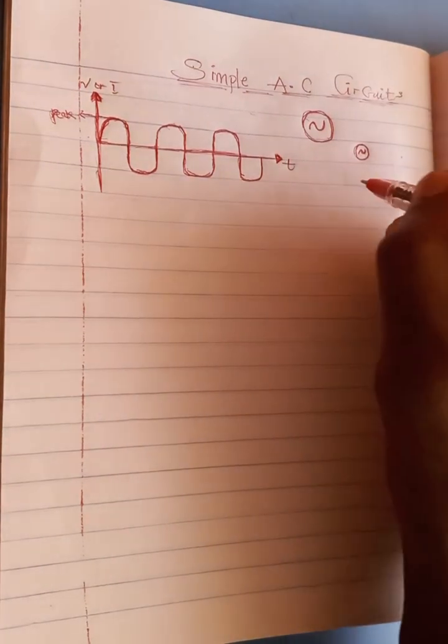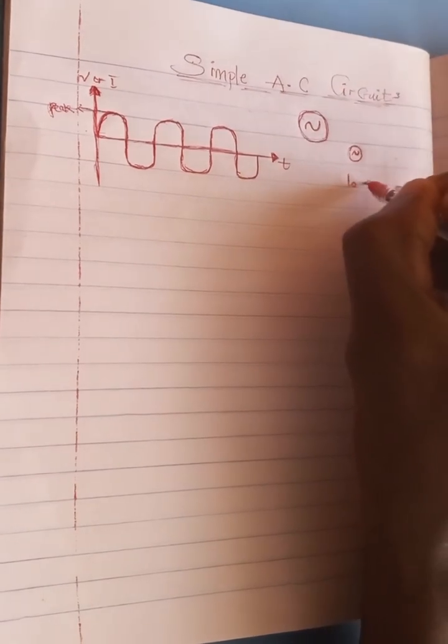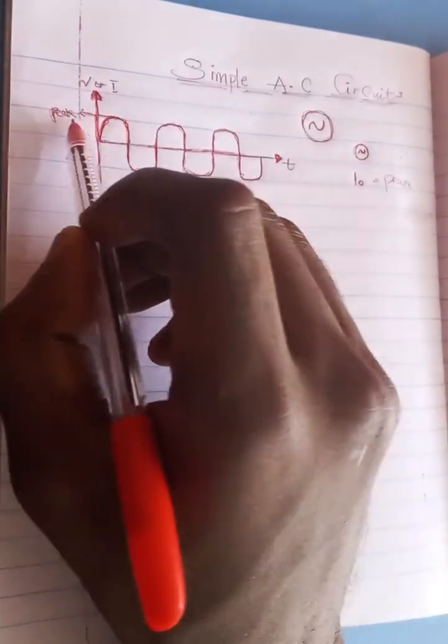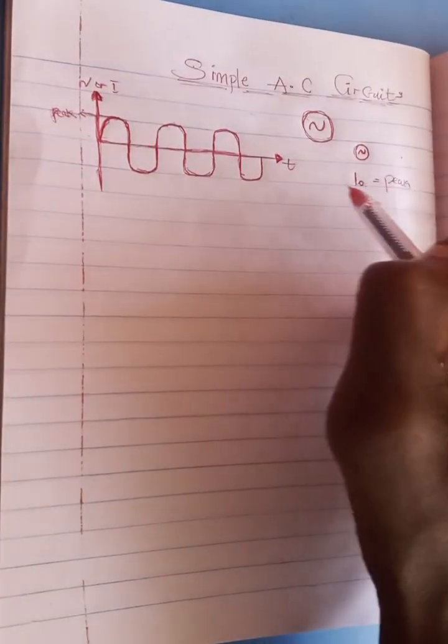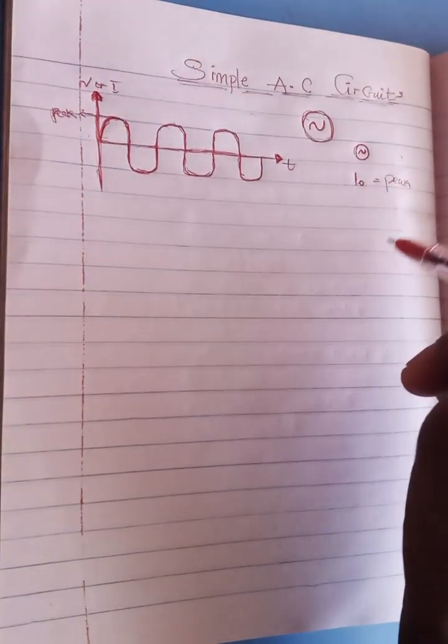So having known this, one thing you should know about AC circuit or alternating current is that the current supplied has what we call the peak value, peak current I naught, which is gotten from this part here, the maximum displacement. In a normal wave we call it amplitude. So we can also call this peak current the amplitude current. It's still the same thing.